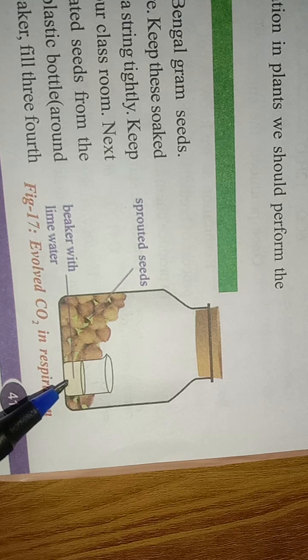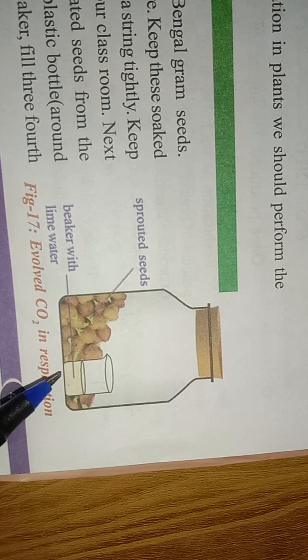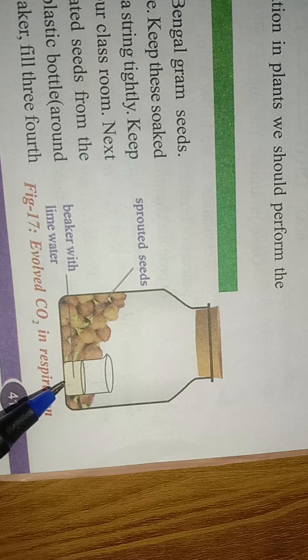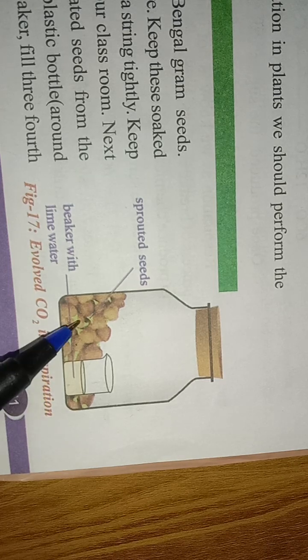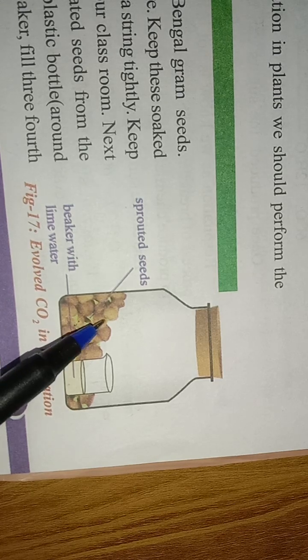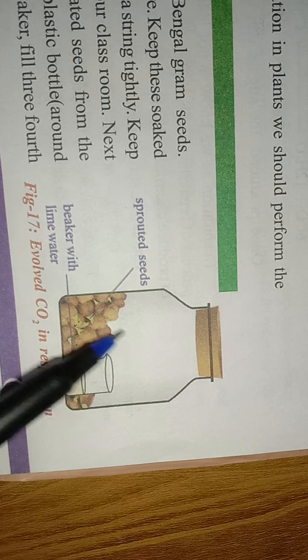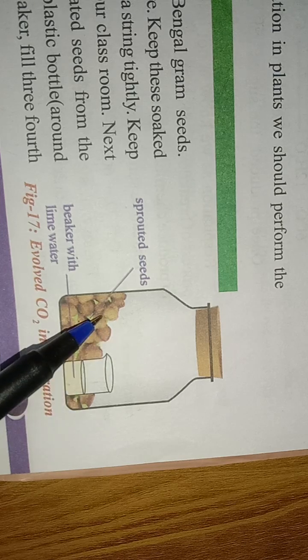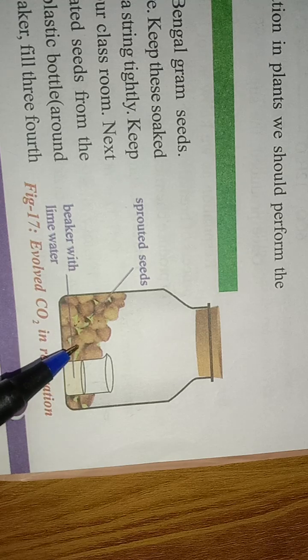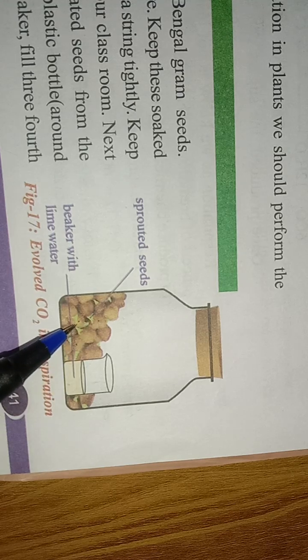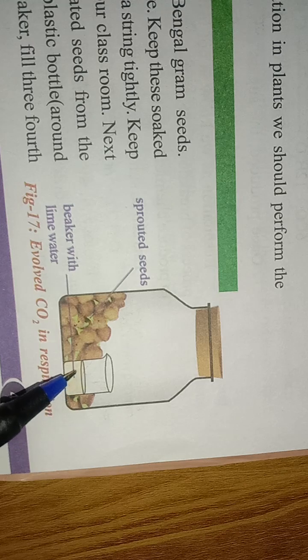Before closing, take a small beaker, add some lime water, and place it in the jar. Leave it for some time without disturbing it. Sprouts will not do photosynthesis at that time, they only germinate, which means they respire. They take oxygen from the external atmosphere for their growth to get energy, and they release carbon dioxide during this process.